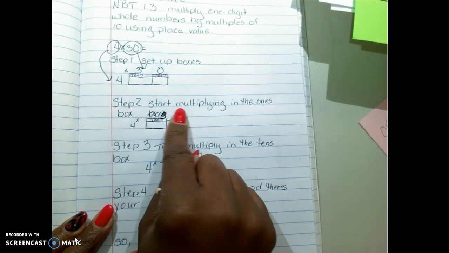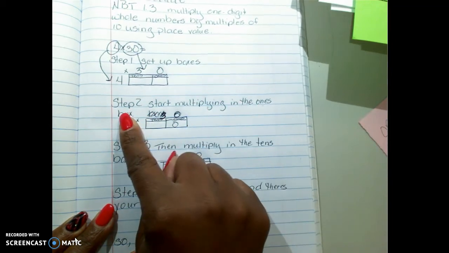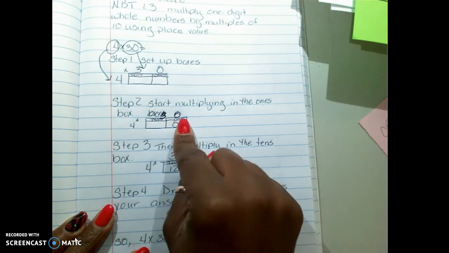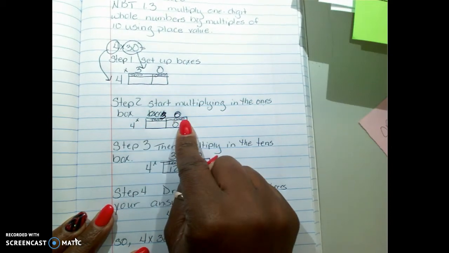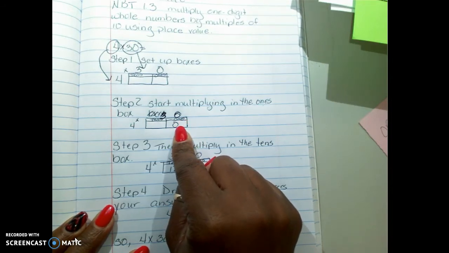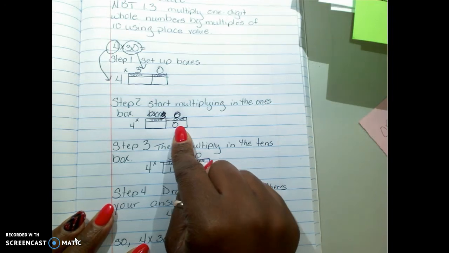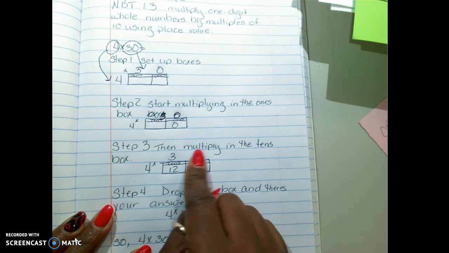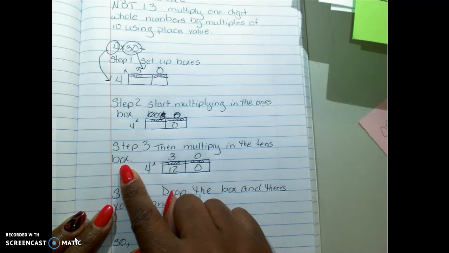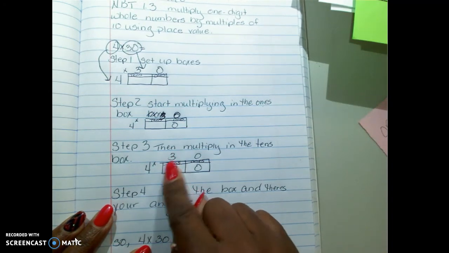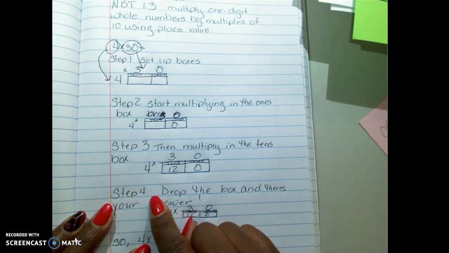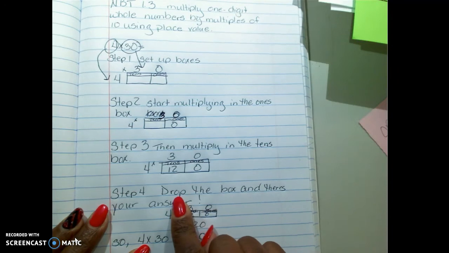Step two, we're going to start multiplying in the ones box. So I have 4 times 3 and a 0. So 4 times that 0, because the 0 is in the ones place, signifying that I only have 0 ones. That answer is going to be 0. Step 3, multiply in the tens box. If I look in the tens box, I have 3. So 4 times 3 will give me 12. Step 4, drop the box, and there's your answer.